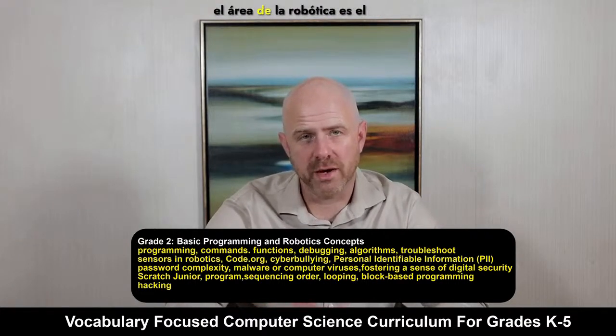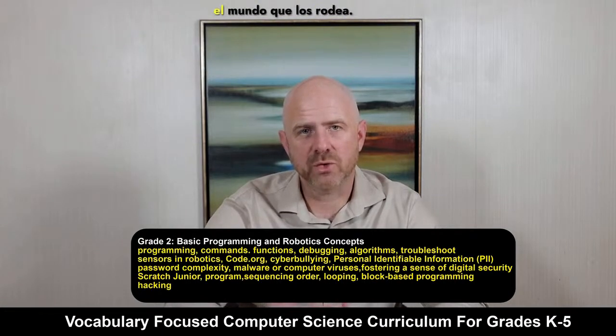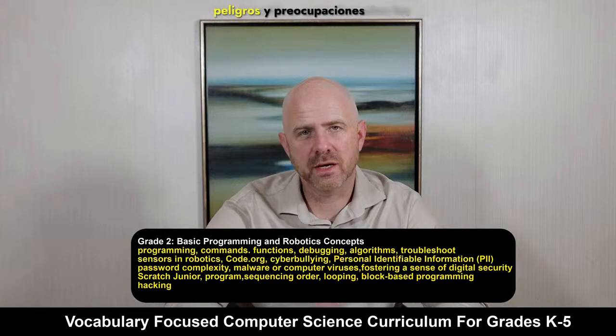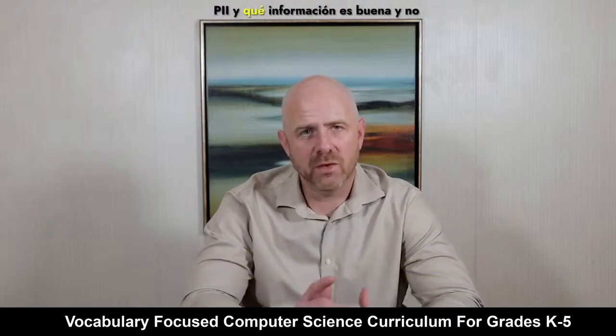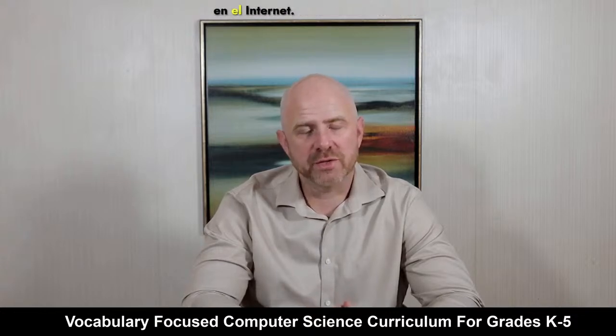troubleshoot programs. A significant addition in the area of robotics is the learning about sensors and how sensors interact with the world around them. The curriculum helps students identify sites like code.org to help further their understanding and learn about the dangers and concerns around cyberbullying. Students are also learning about personally identifiable information, PII, and what information is good and not so good to share on the internet.